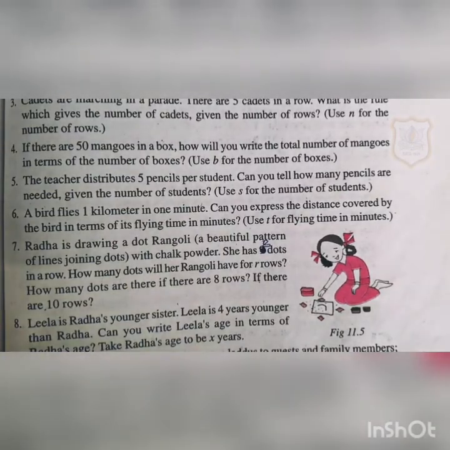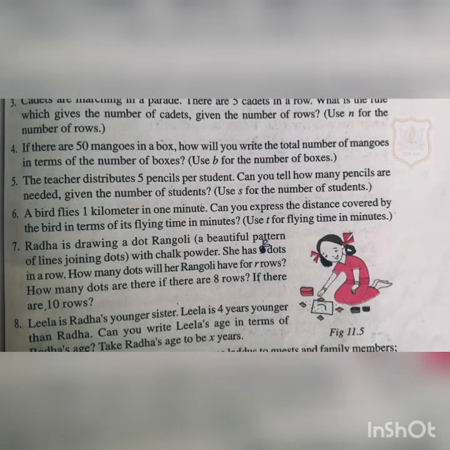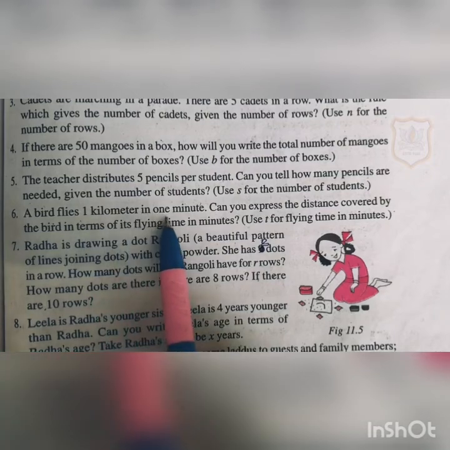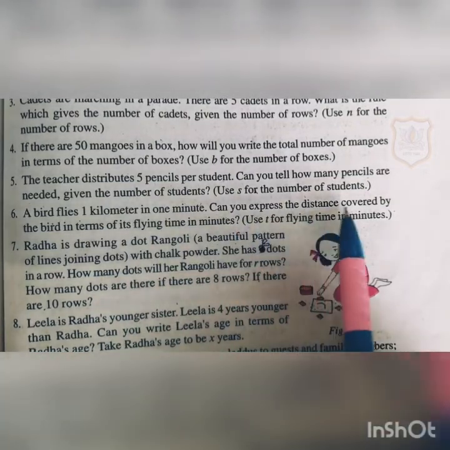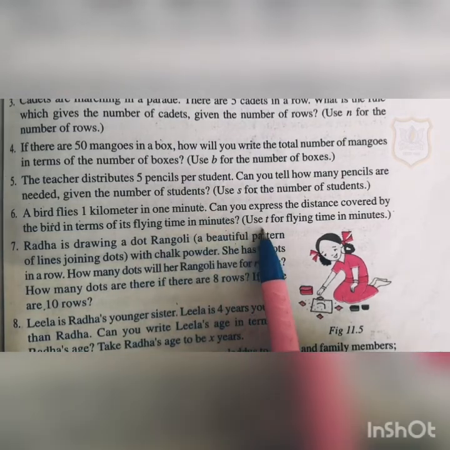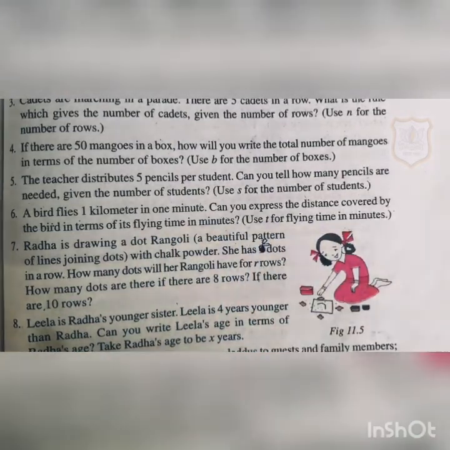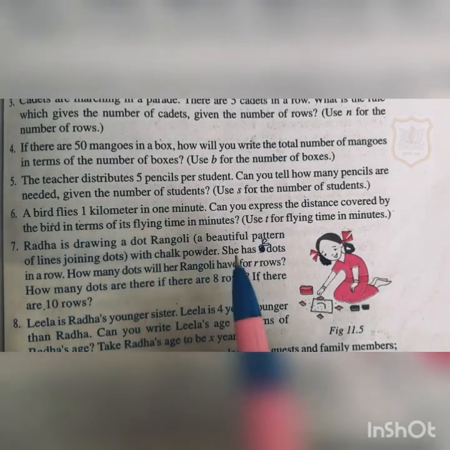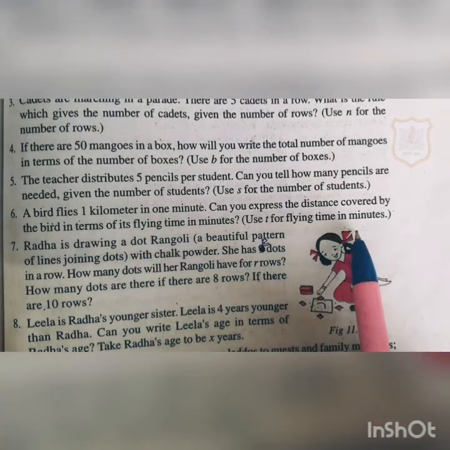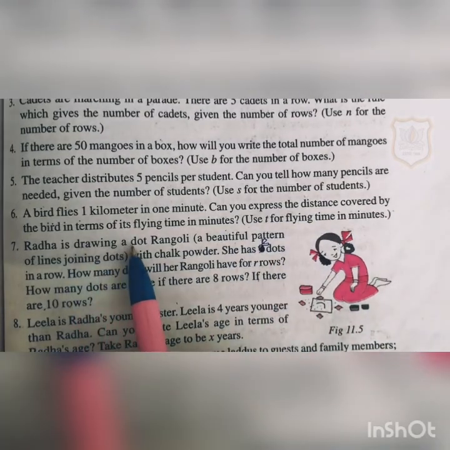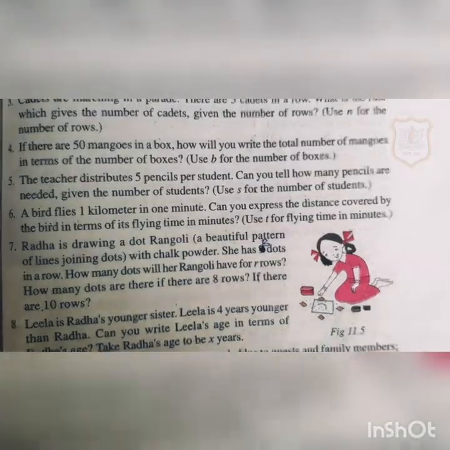Now next, questions number 4 and 5 you will do on your own. Next, a bird flies 1 kilometer in 1 minute. Can you express the distance covered by the bird in terms of its flying time in minutes? Use t for time. So here it is given that the bird flies 1 kilometer in 1 minute, and we have to express the distance covered in t minutes.